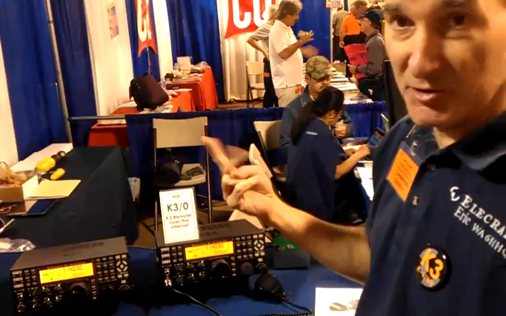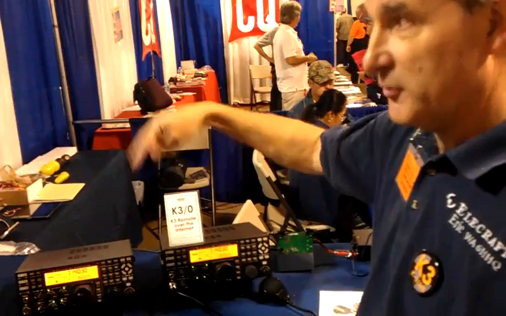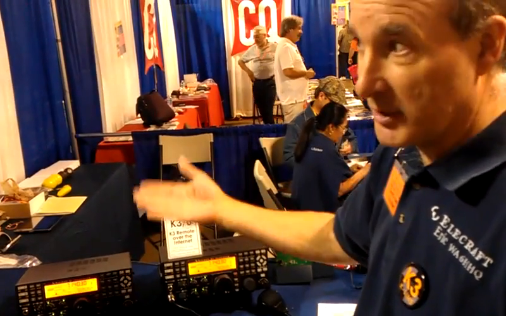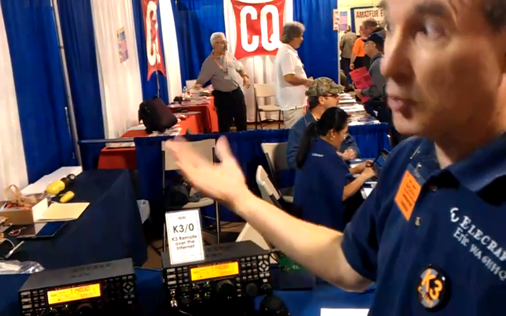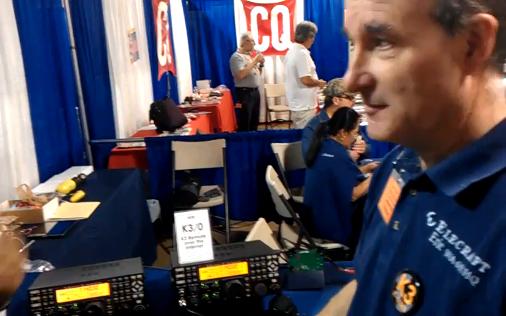They provide two serial channels of data. So we use one for the K3 and you can use the other one for logging or for rotator control or other remote control. How do you get the audio?